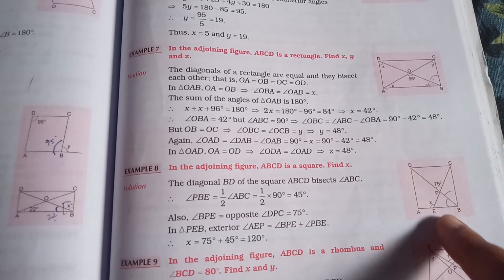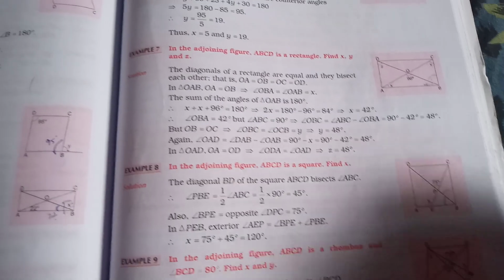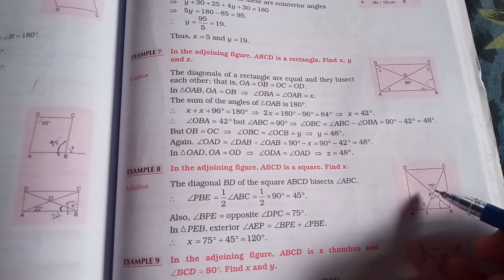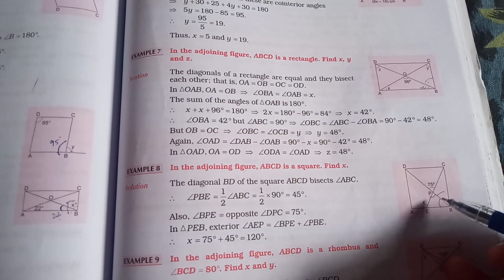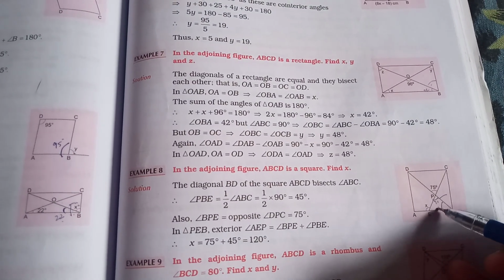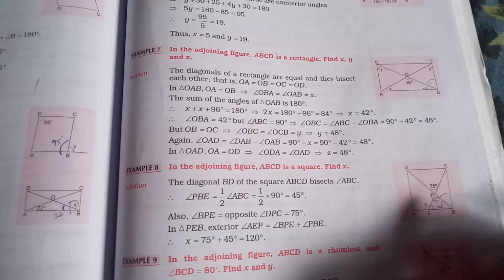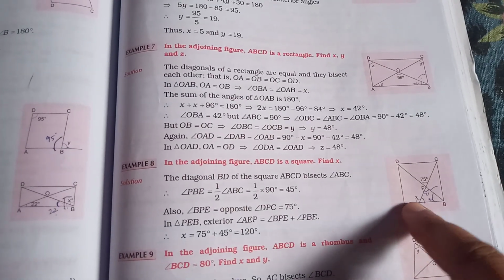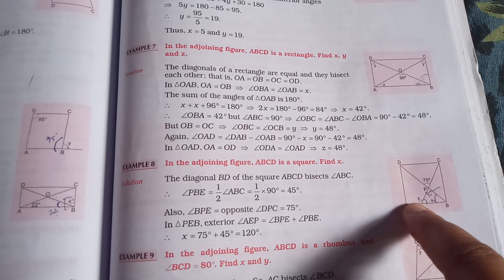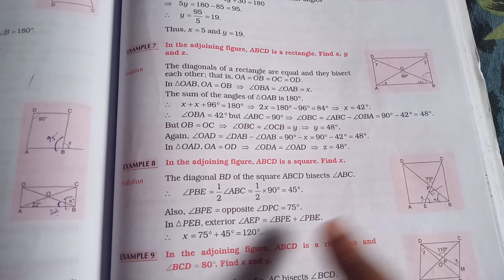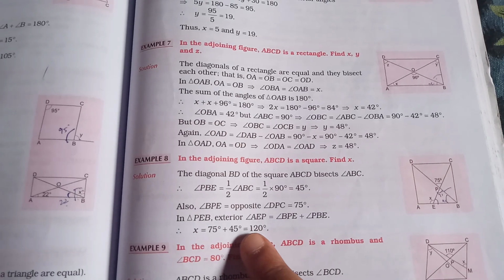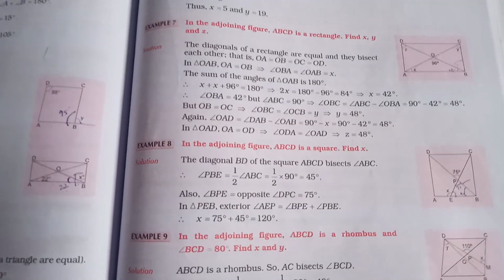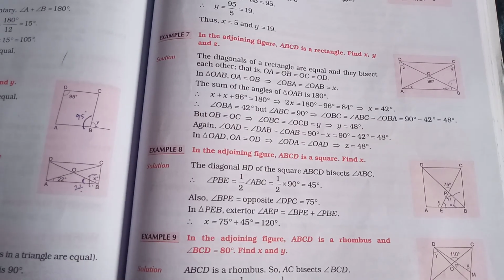Now BPE, this is 75, vertically opposite angle. This is opposite to this. Vertically opposite angle 75, and this is 45. Now can you find out this? With the help of exterior angle property, this angle is outside the triangle, so x is equal to sum of these two, 75 plus 45. Please underline this property. Now from here we'll do in the next video.